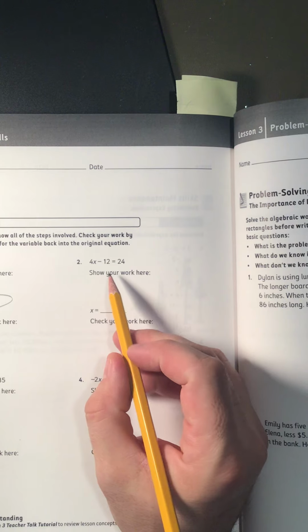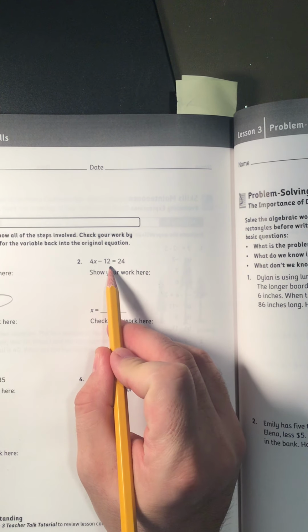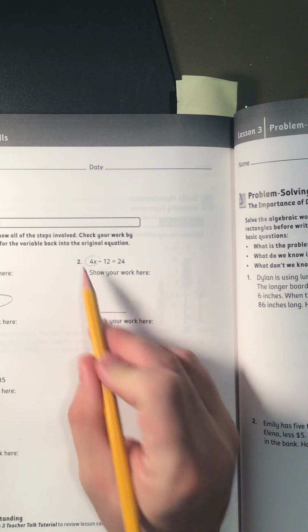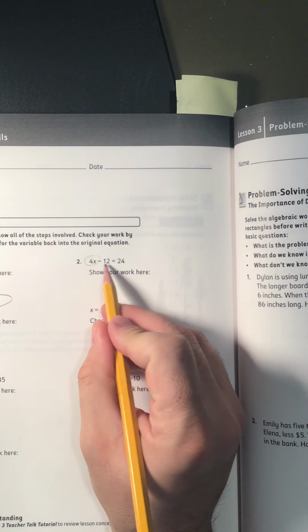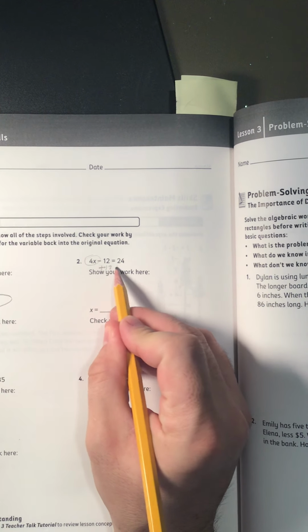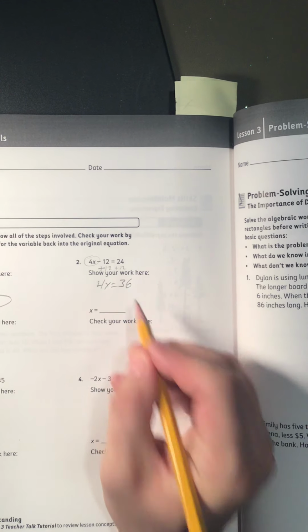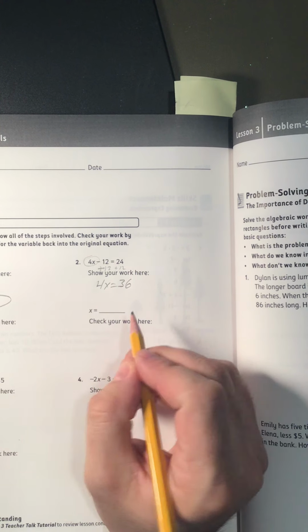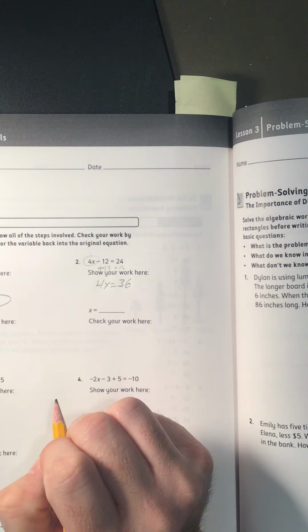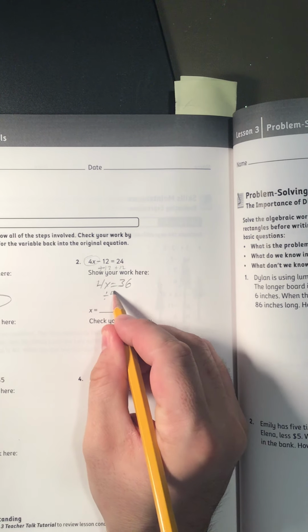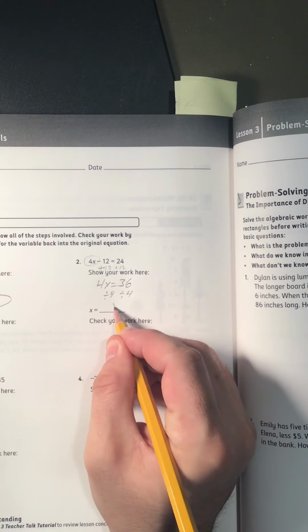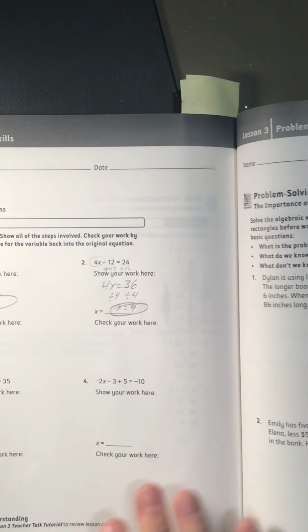Number 2, again, I cannot simplify these, so I have to do the opposite. I'm not going to touch the x. So the opposite of a minus 12 is a plus 12. So I get 4x equals 36. 4 times what is 36? If you can't see it, divide by 4, and you get x equals 9.